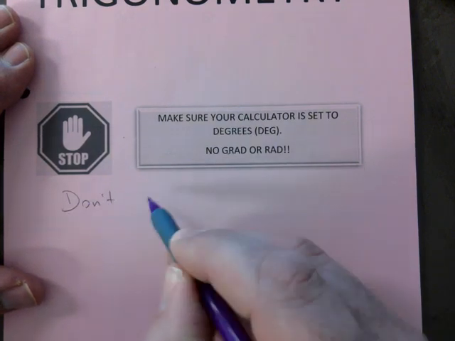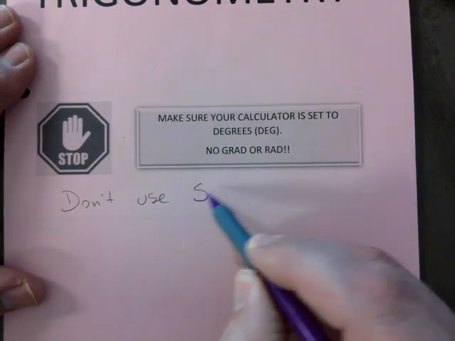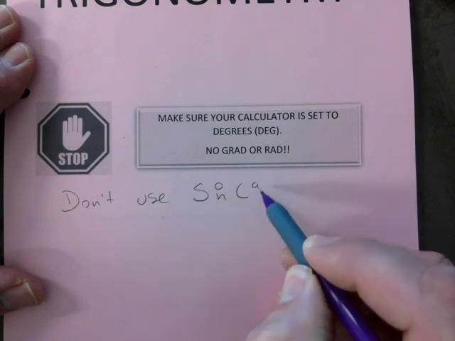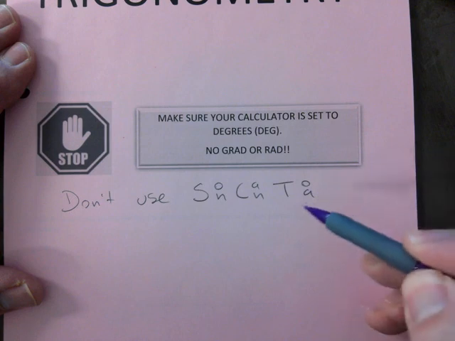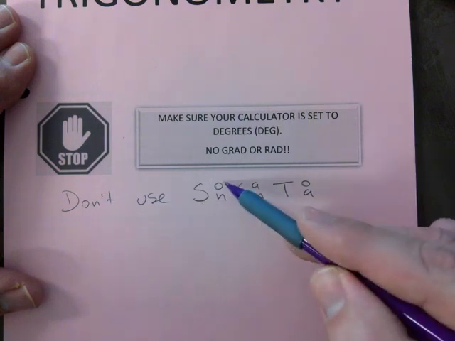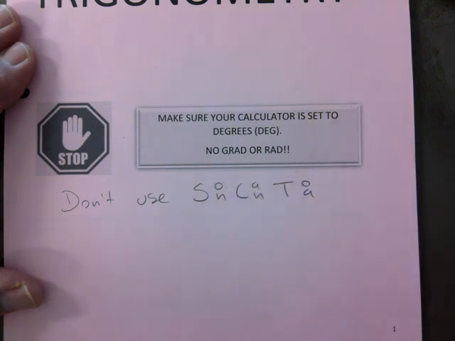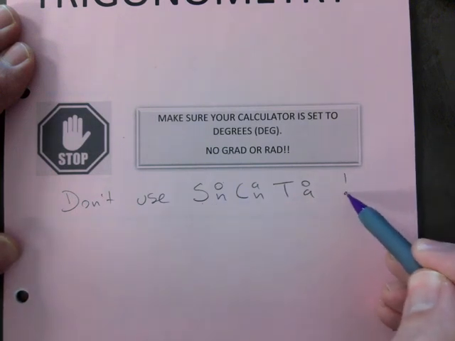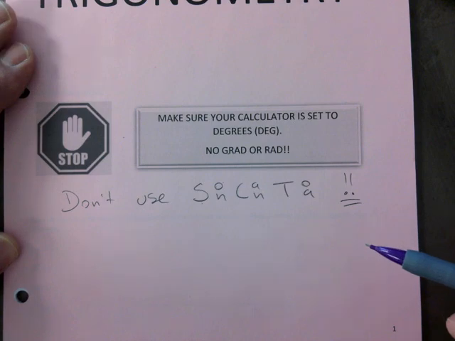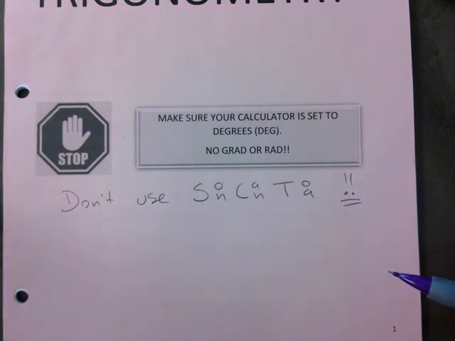Don't use, I don't know if this means anything to you. This is how I would teach it in grade 10 and 11. SOHCAHTOA, right? Sine is opposite hypotenuse. You don't use that anymore, okay? Exclamation mark, okay? Does it still work? Yes, it still works. But the requirement of this has to be a right triangle. Most of our triangles are not going to be right triangles, okay?